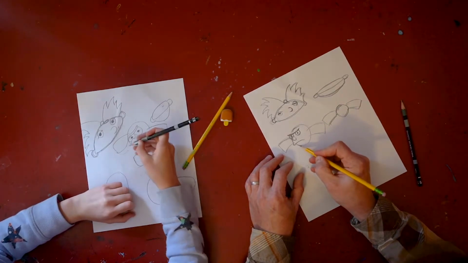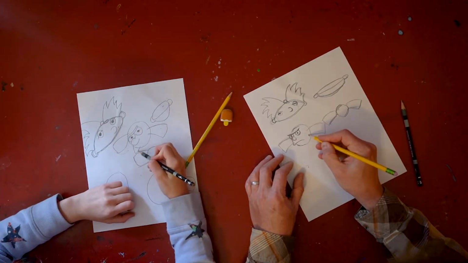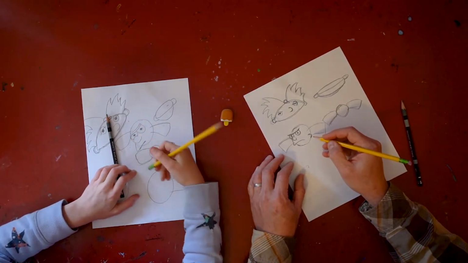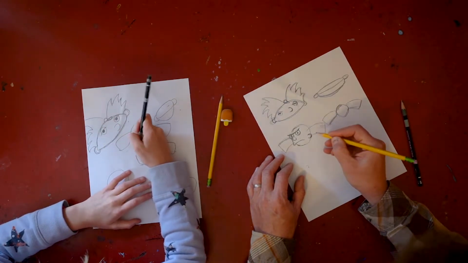And then this comes down to her neck. And she's got an ear right around where her other part of hair is. Look at mine. It's funny. Yeah. Looks good. Looks good.